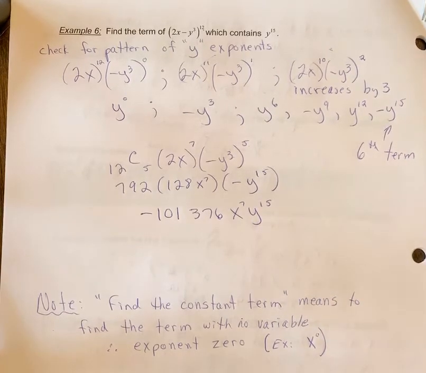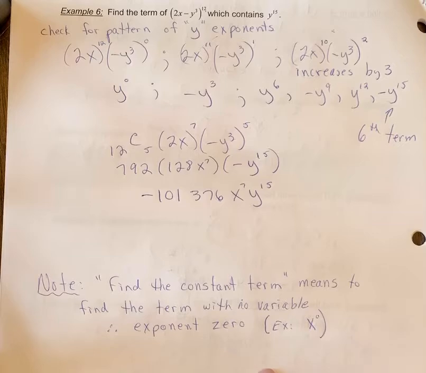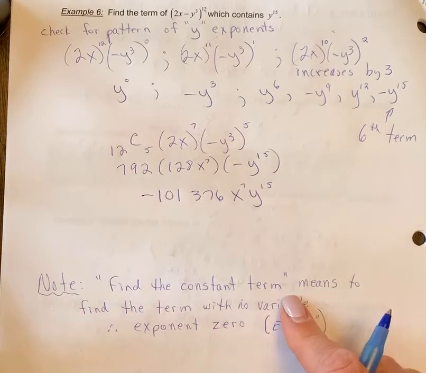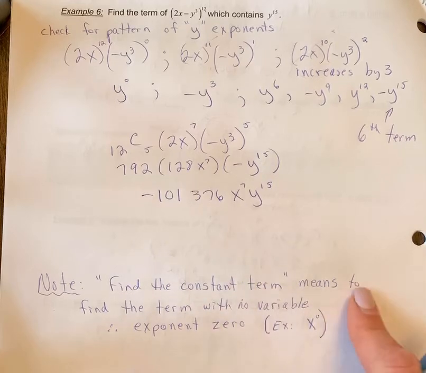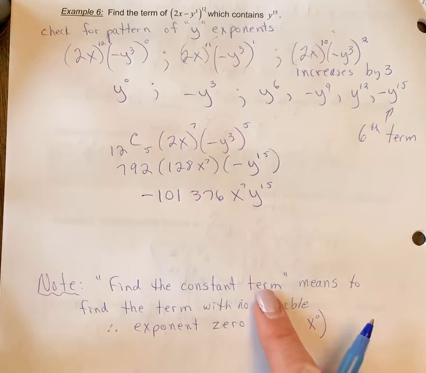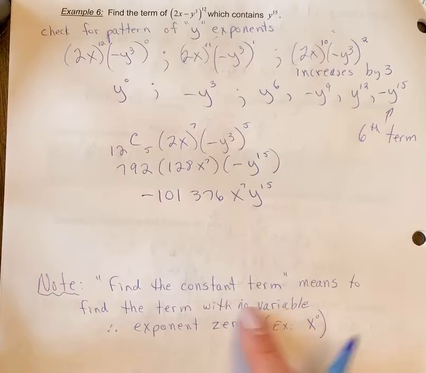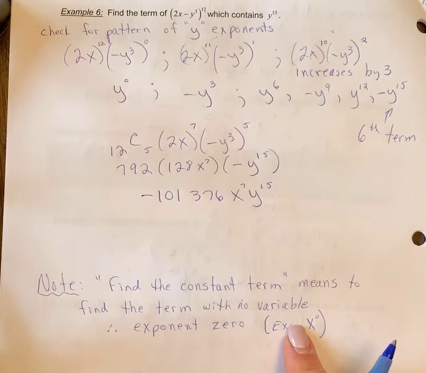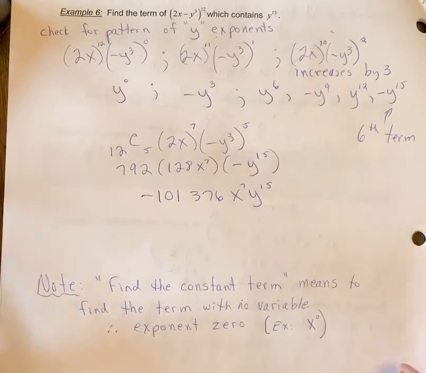Now, I just have a note at the bottom of this page because I know there's some questions that you will perhaps come across that says find the constant term. Finding the constant term means to find the term with no variable. So the constant term doesn't have a variable in it. This would be an exponent 0. So when you're counting your pattern, for example, you would count down until you got 0.